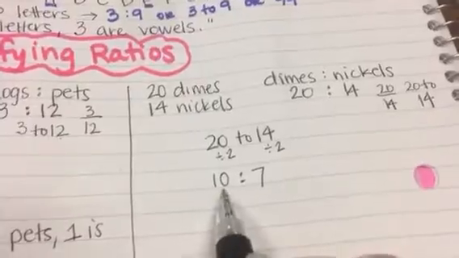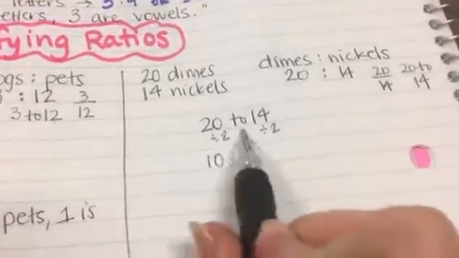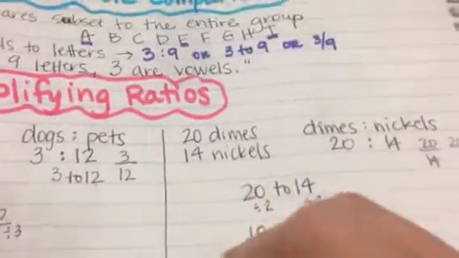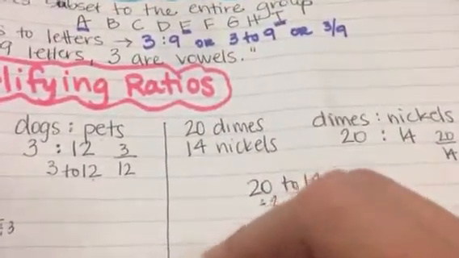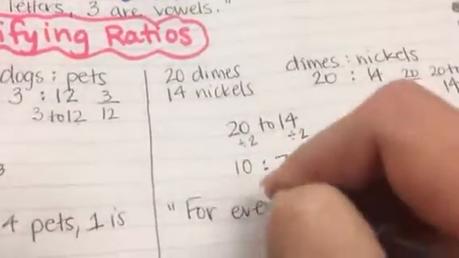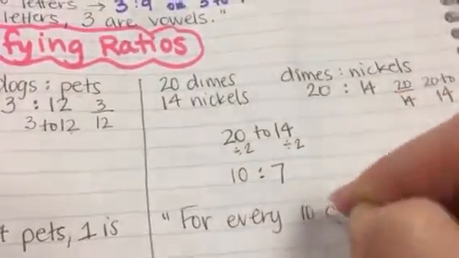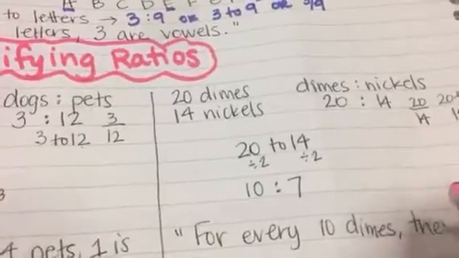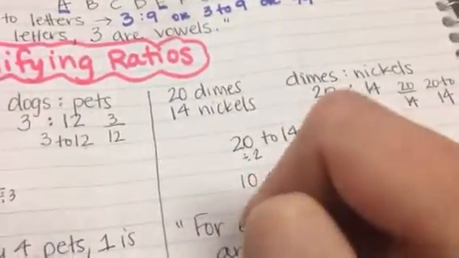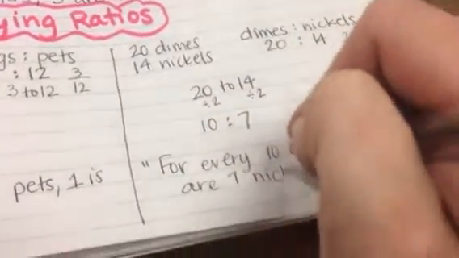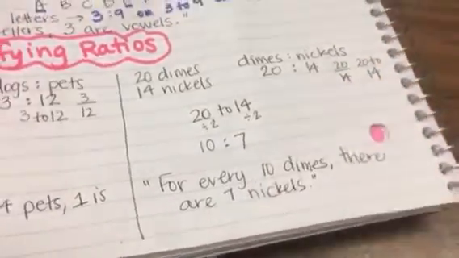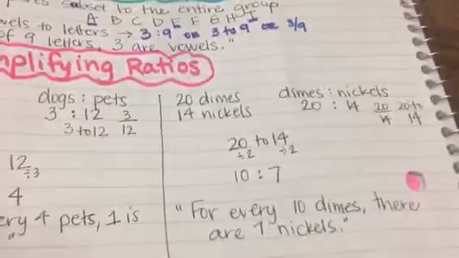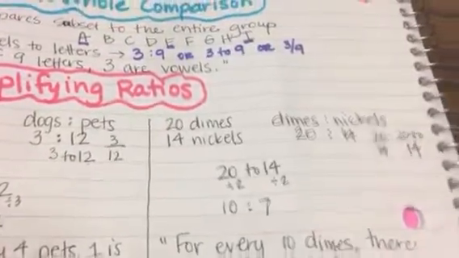So the ratio of dimes to nickels is 20 to 14, but also 10 to 7. So this means that for every 10 dimes, there are 7 nickels. Okay?